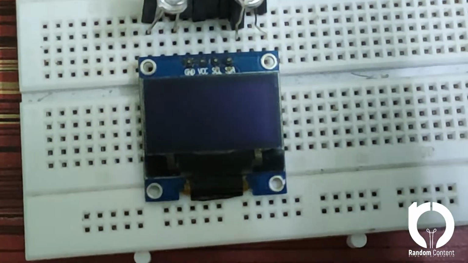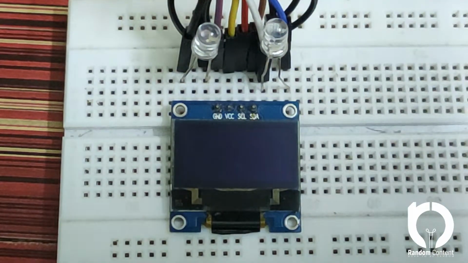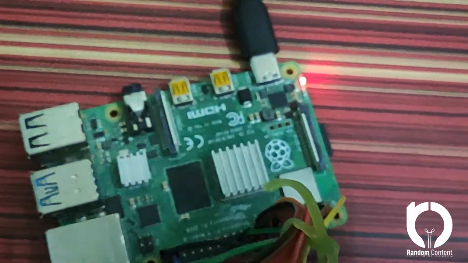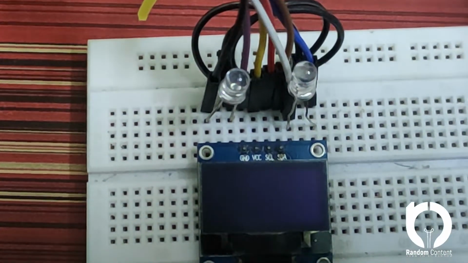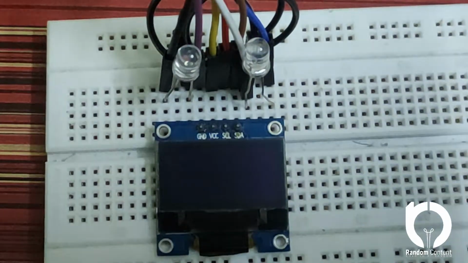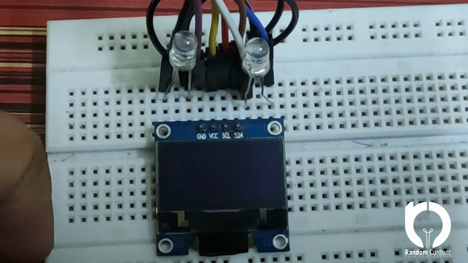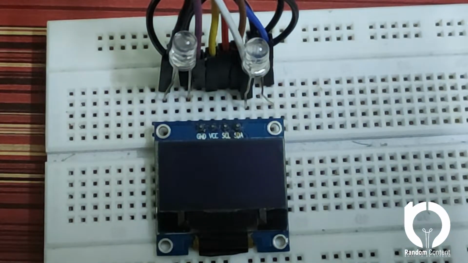Now I'll be turning on the device. Actually, my program is running on boot, so if I just power on the microprocessor, it is now powered on. In a few seconds, the program will start running, and I'll be using two LEDs for showing outputs as red or green, which means it may be anemic or it may not be anemic.